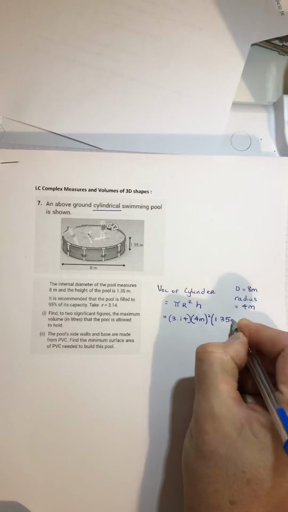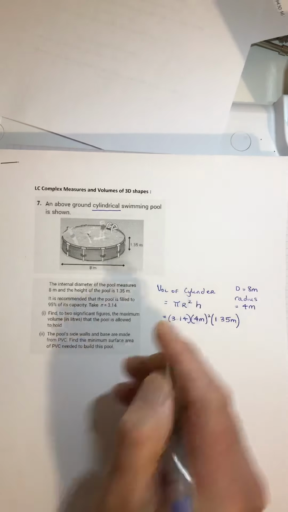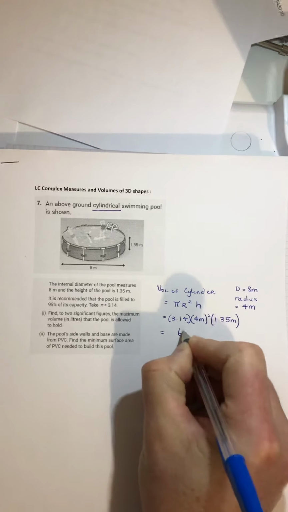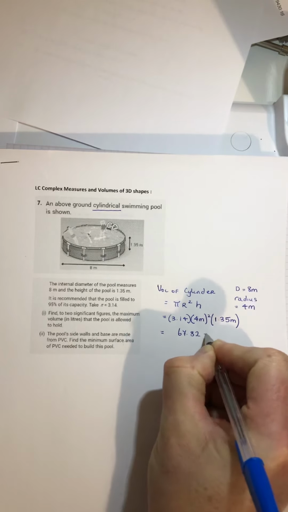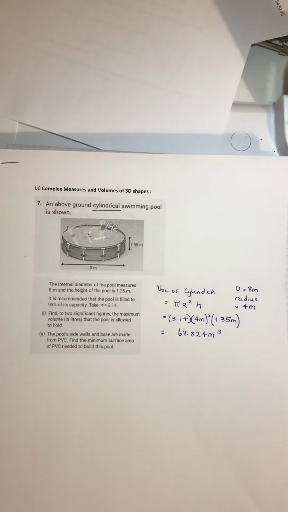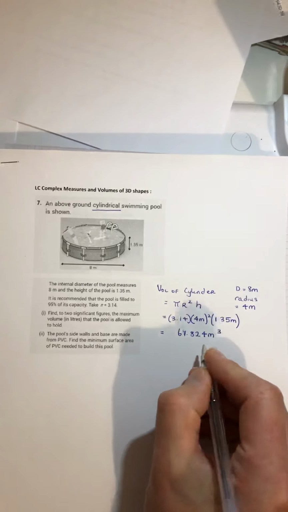1.35 meters. And on your calculator, so get out your calculator, multiply 3.14 multiplied by 4 squared multiplied by 1.35 gives a total volume of 67.824 meters cubed. Okay, so the volume is in meters cubed.